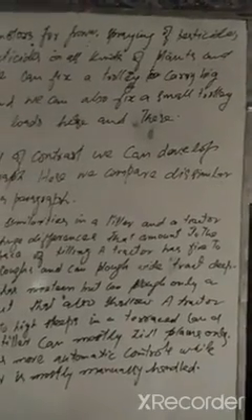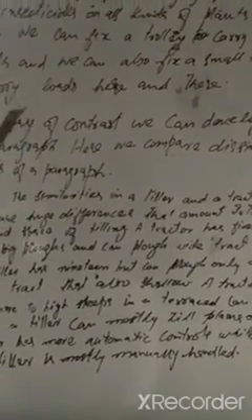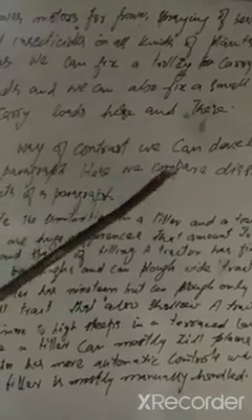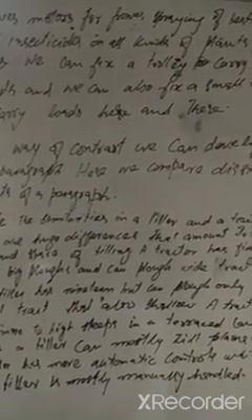Spraying of pesticides and insecticides on all kinds of plants and trees. We can fix a trolley for carrying big loads on a tractor, and we can also fix a small trolley to carry loads here and there. So these were the similarities we compare between the tractor and a tiller, and we can make a list of these similarities and then develop a paragraph. We can also develop a paragraph by way of contrast. Here we compare the dissimilar aspects of two things and then develop a paragraph.